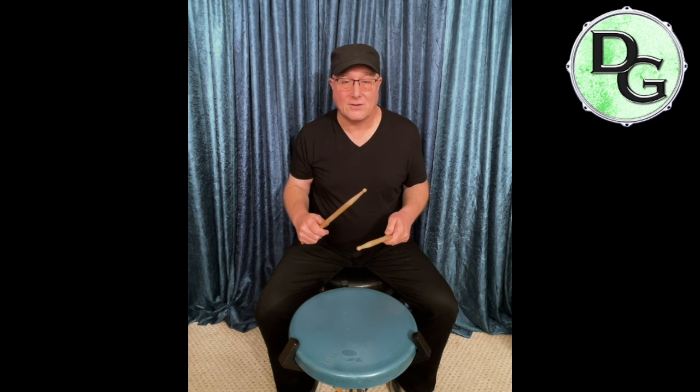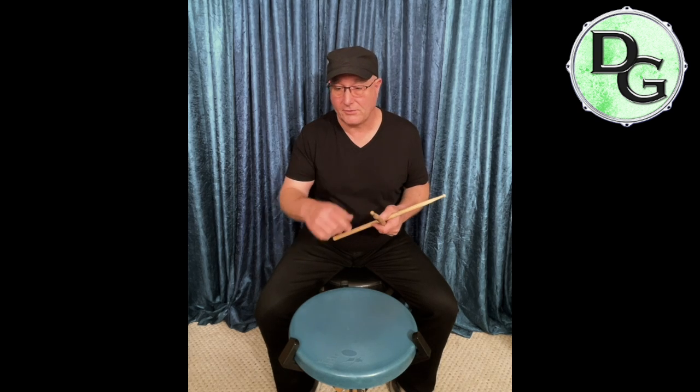You can use any hand pattern. There I was just playing right, left, or all rights for the quarter note. Well, I could play a variety of different hand patterns. For instance, let's do one measure of single strokes, or right, left as eighth notes, and then I'll do the next measure as right, left as eighth notes. Okay, let's do that real quick.